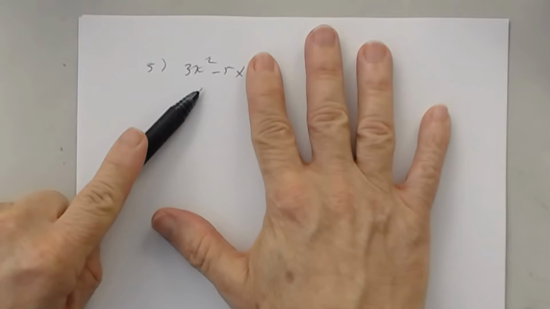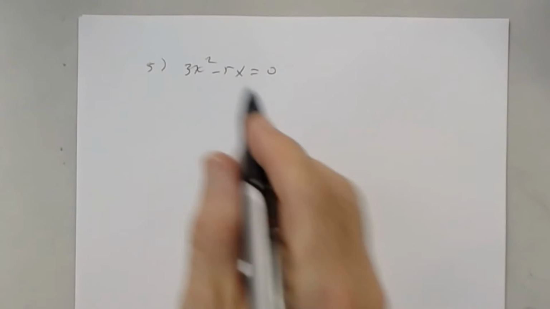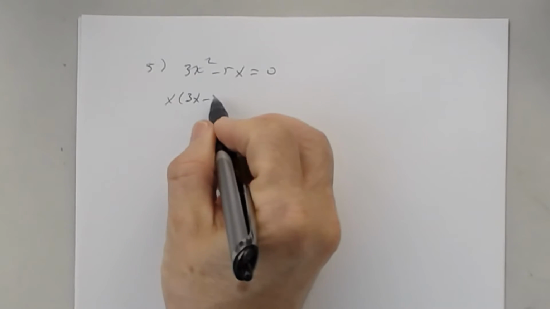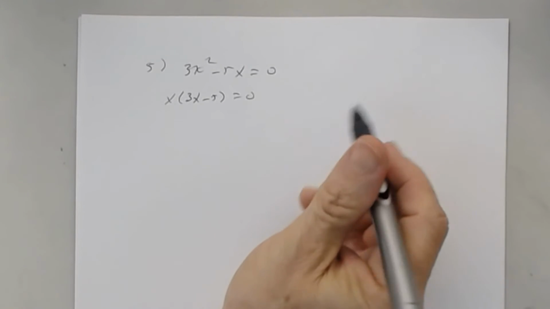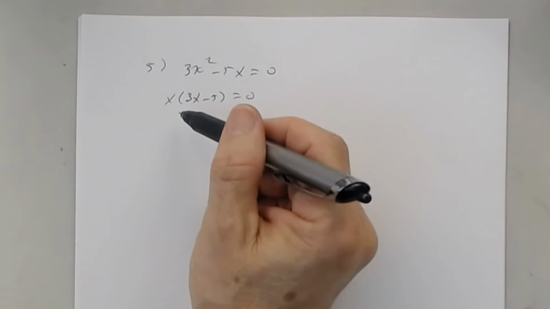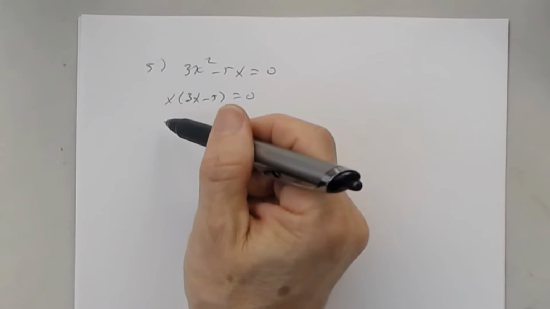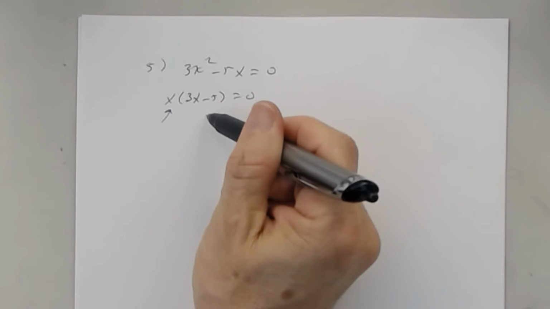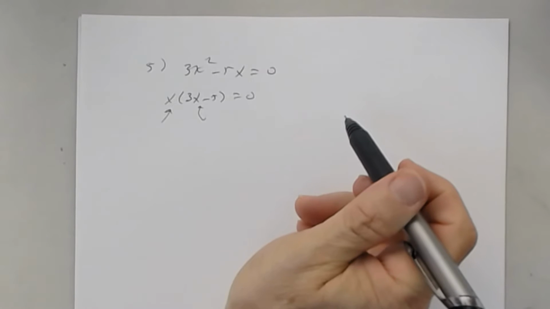GCF. What's the GCF? GCF is not 1. GCF is x. So I can factor this as x times what? Minus 5 equals 0. So you got to say equals 0. So now I have, how many factors are being multiplied together? 2. They are x and 3x minus 5.